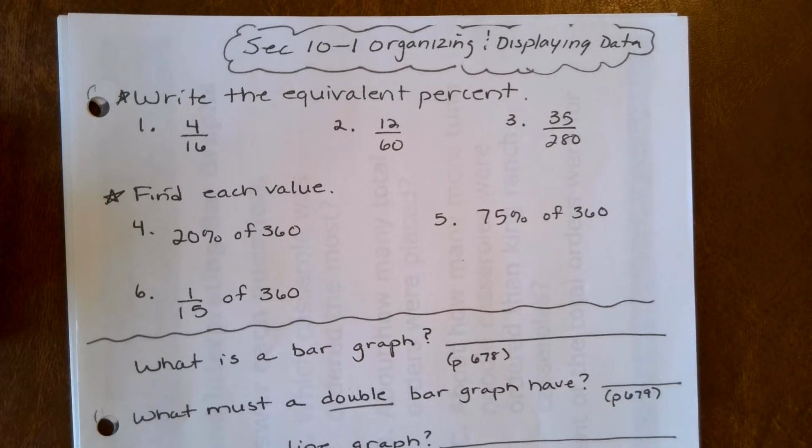We're going to be starting a new chapter here. Can you get used to pausing the video and starting it up? So for example, I'd like you to pause right now and try those first 6 problems. And after you give them a shot, then start the video up again. Okay?